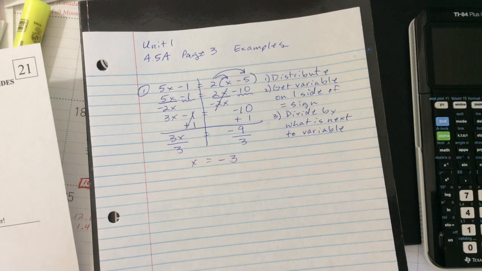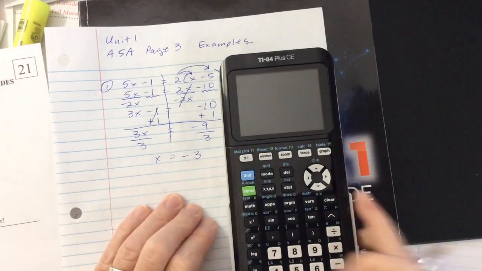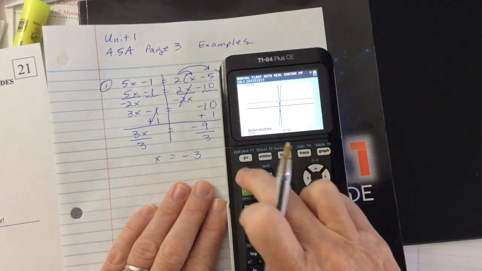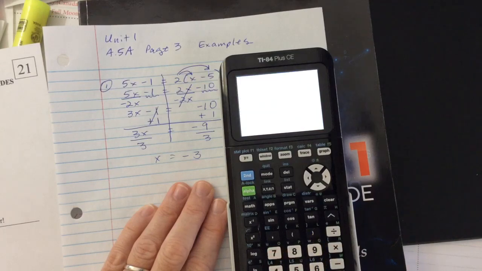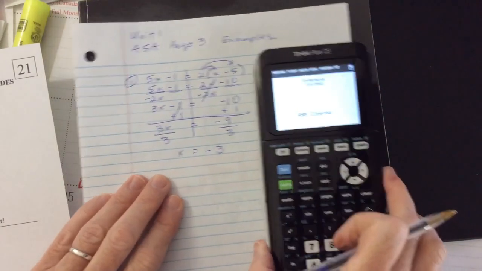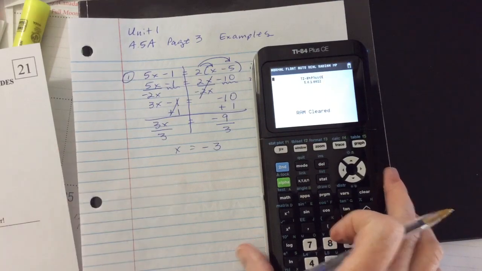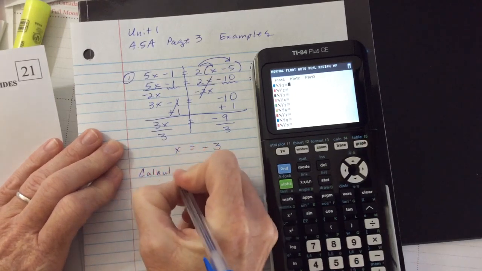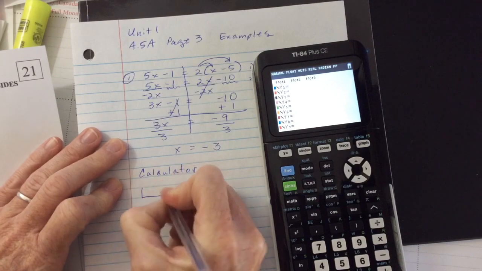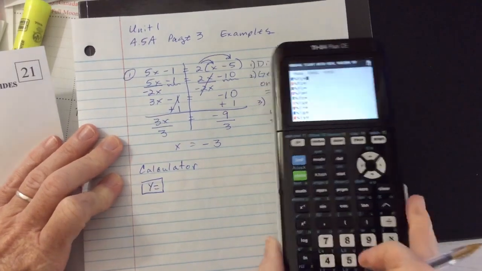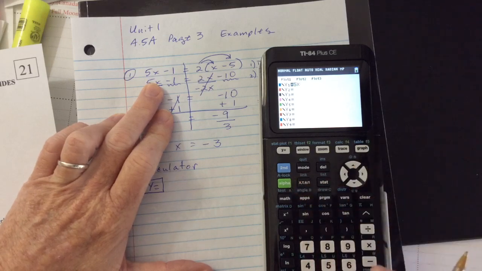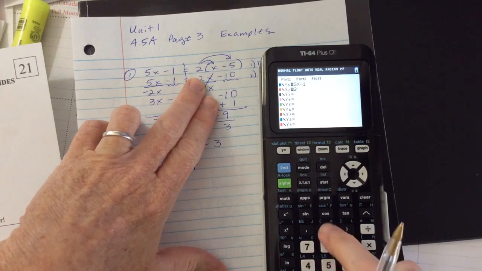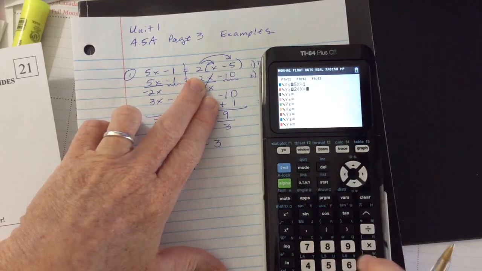Now let's do this on the calculator and see if we got what we got. So we're going to turn it on, hit second plus 7, 1, 2 to clear it. It's always good to do that. And here we go. I'm going to hit y equals. And I'm going to put it in. 5x minus 1, enter. When you see the equal sign, just hit enter. 2 parenthesis x minus 5.